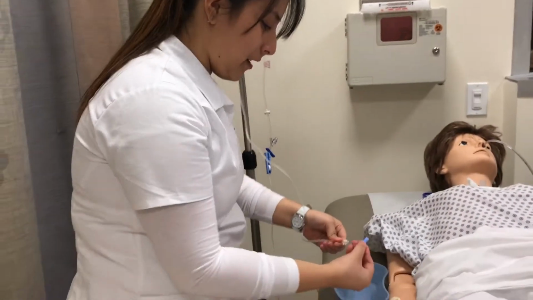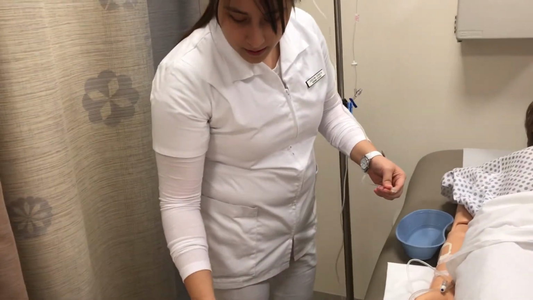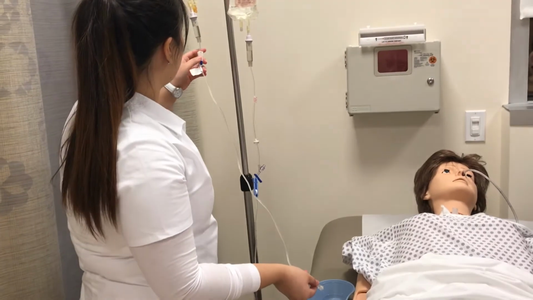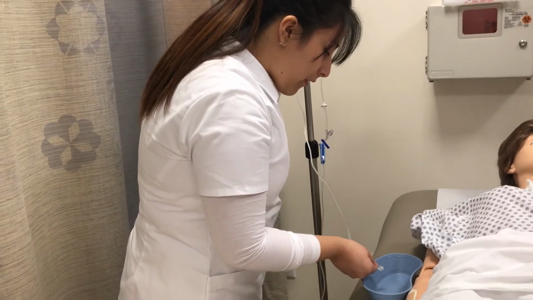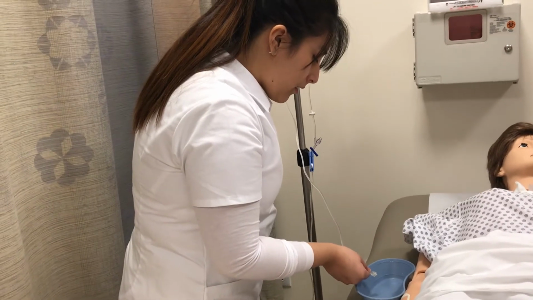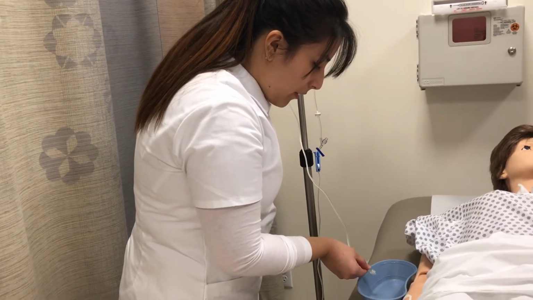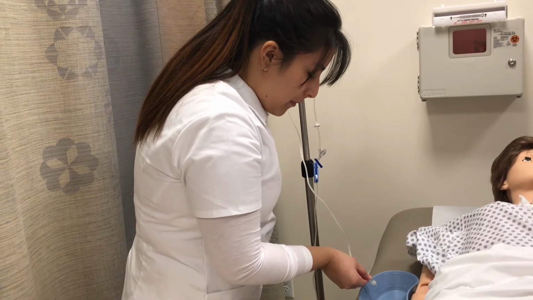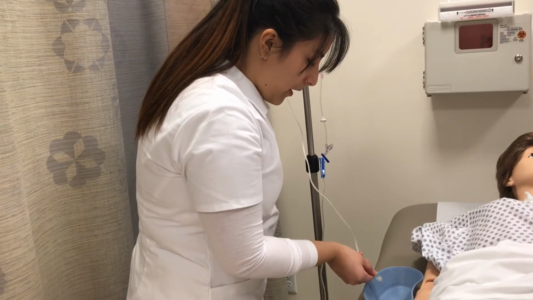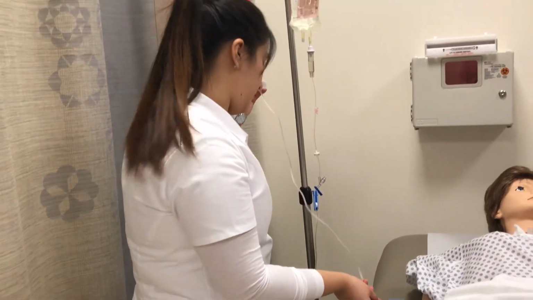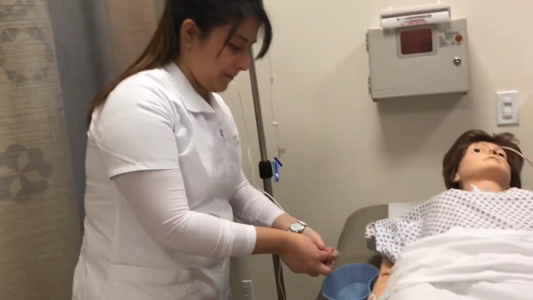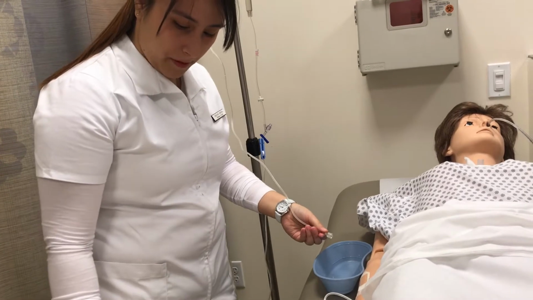Since I won't be recapping, I have to keep sterility. And place it. And slowly prime, checking for air bubbles, and only a little to prevent wasting medication. Okay, so it's good. No air bubbles. Okay, and I'll be recapping.